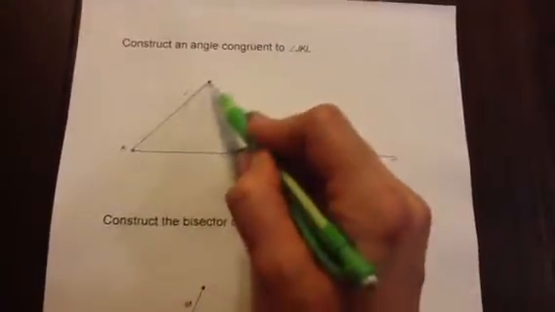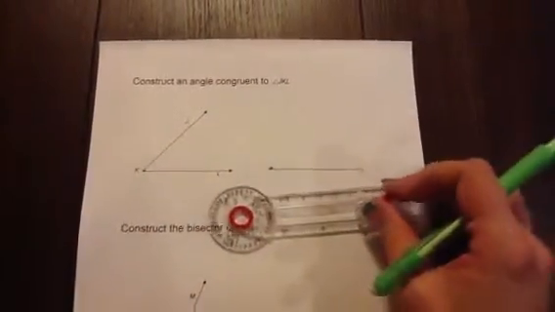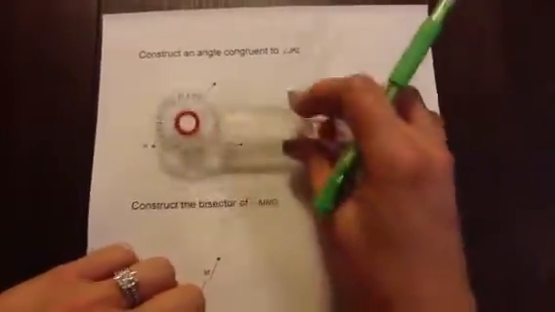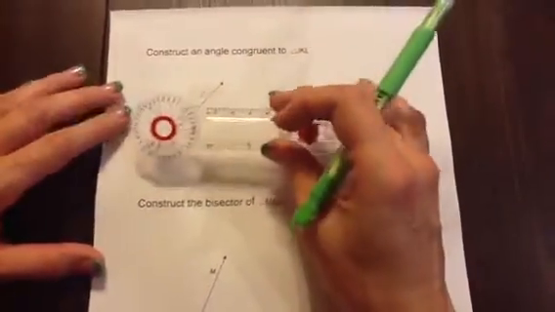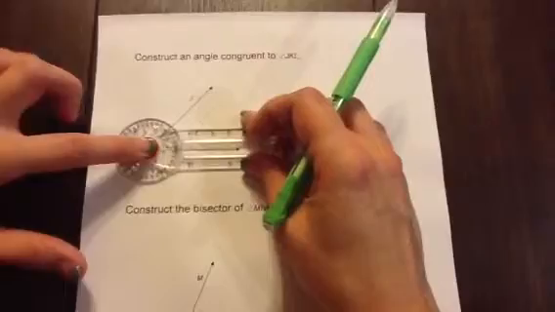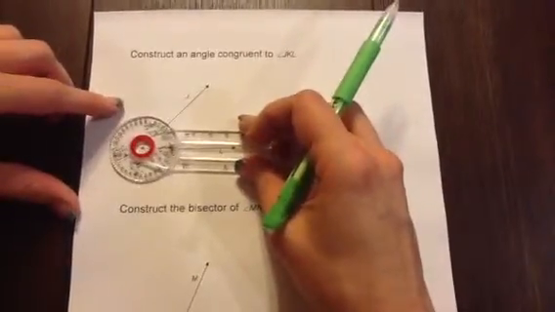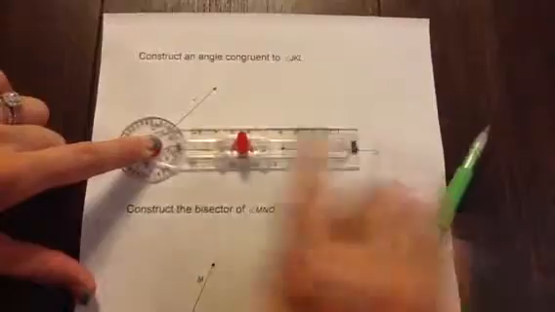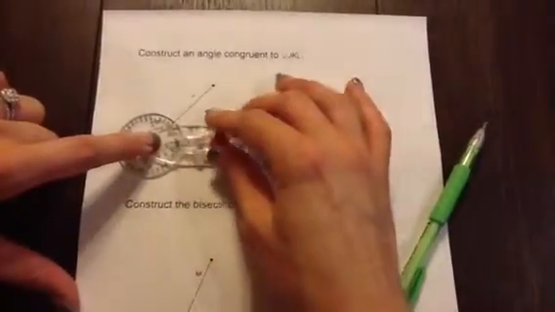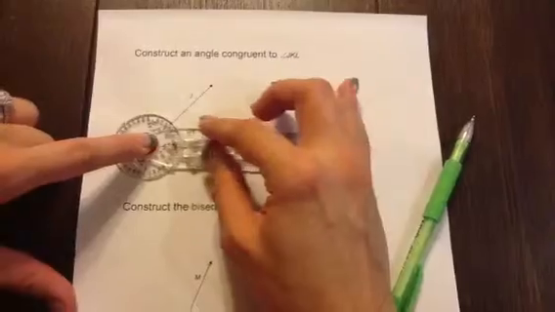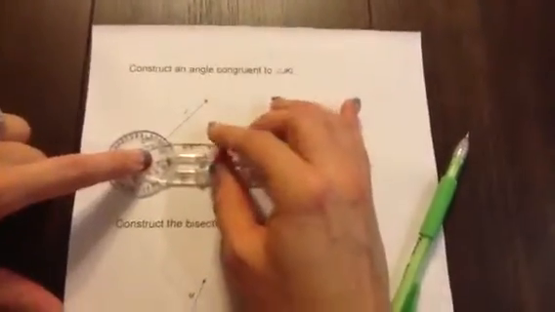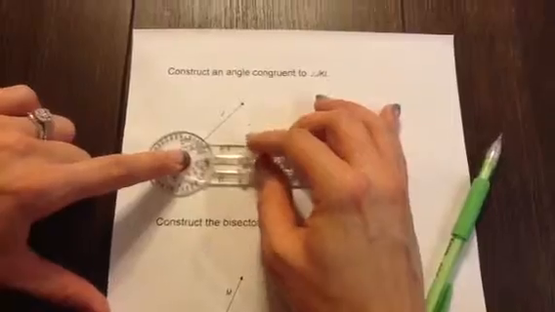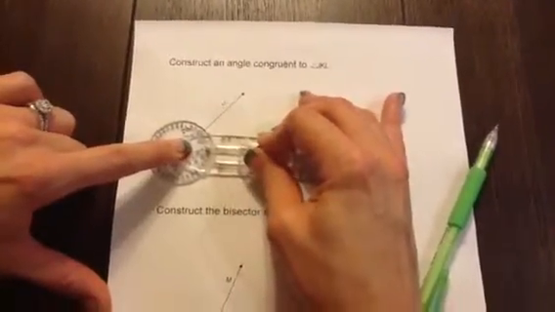We now need to construct the other one of our rays. But we can't just guess and pretend, oh, this looks about right. We need to, again, use our compass to help us construct the exact angle that's congruent to angle JKL. Place the X of your compass in the middle on point K, which is the vertex of the original angle. Then with your sliding piece, lock it in anywhere on this bottom ray you want. Where I usually lock it in is about 3/4 of the way down the angle, doesn't matter where. Go ahead and lock it in.